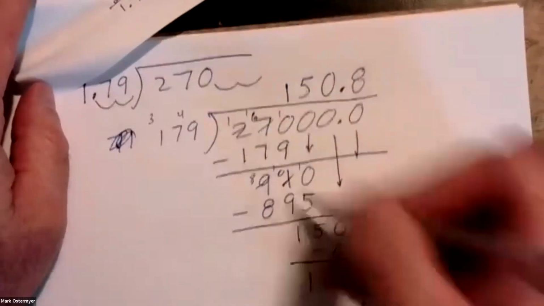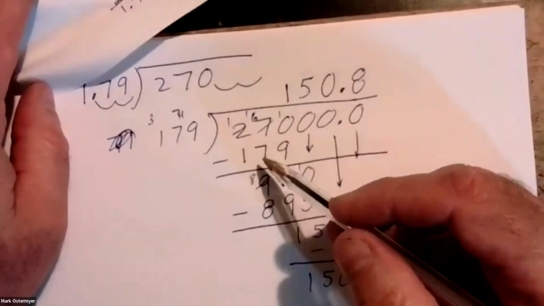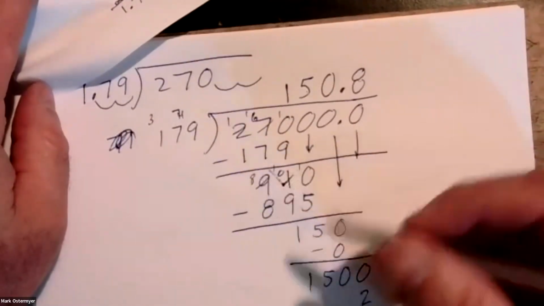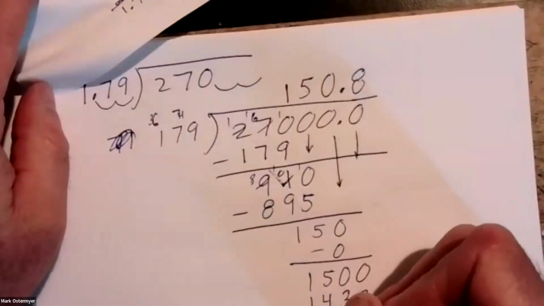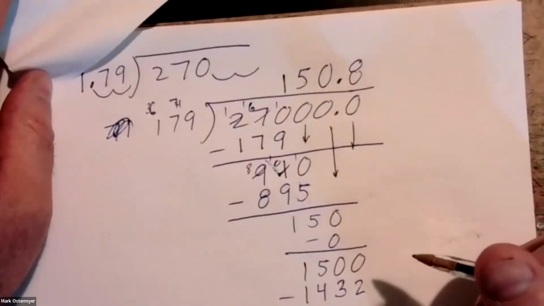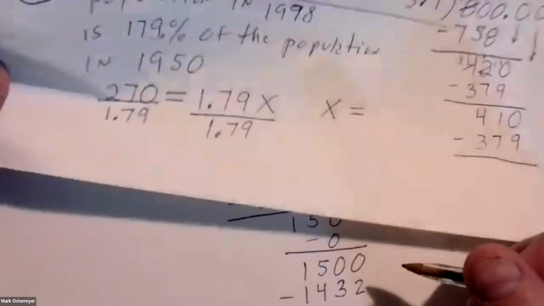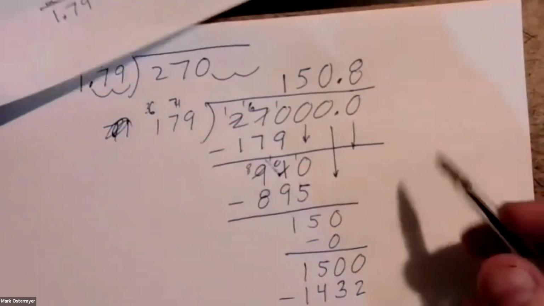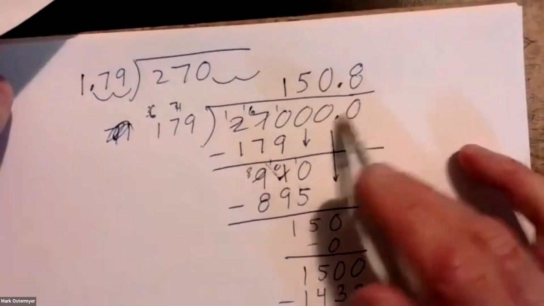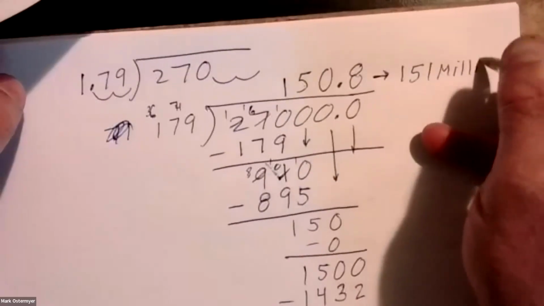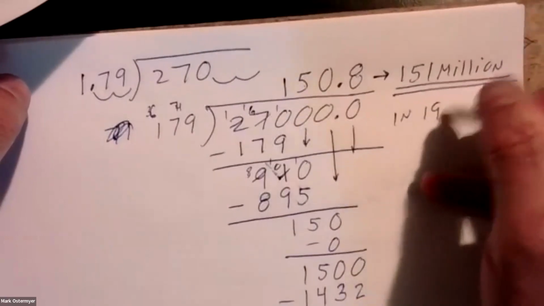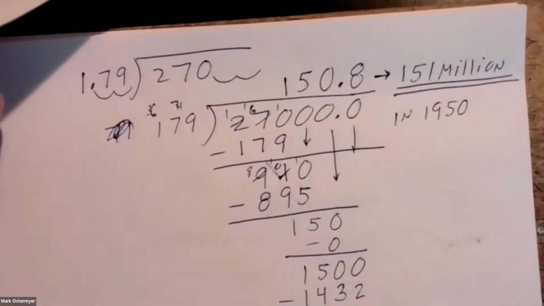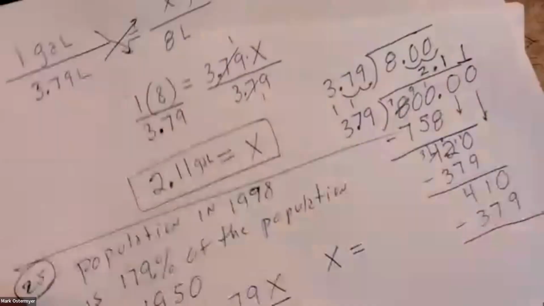8 times 9 is 72, carry the 7. 8 times 7 is 56, plus 7 is 63. Carry the 6. 8 times 1 is 8 plus 6 is 14. That'll work. All right, so to the nearest million, do you agree we don't have to go any further? That'd be 151 million, more or less. 151 million was the population in 1950. There's your answer. There were 151 million people in 1950.